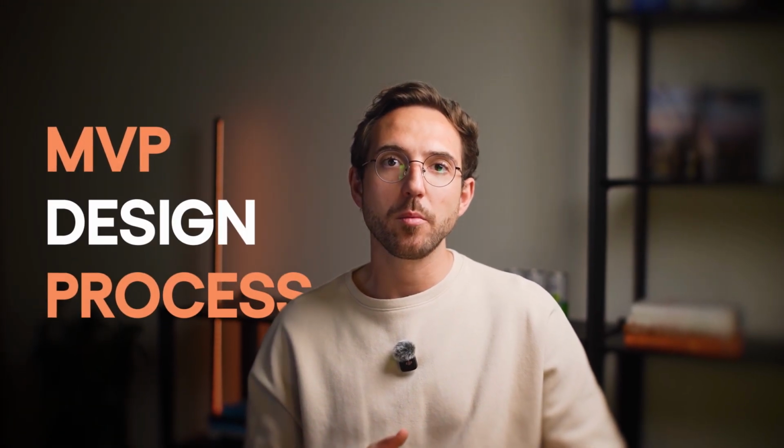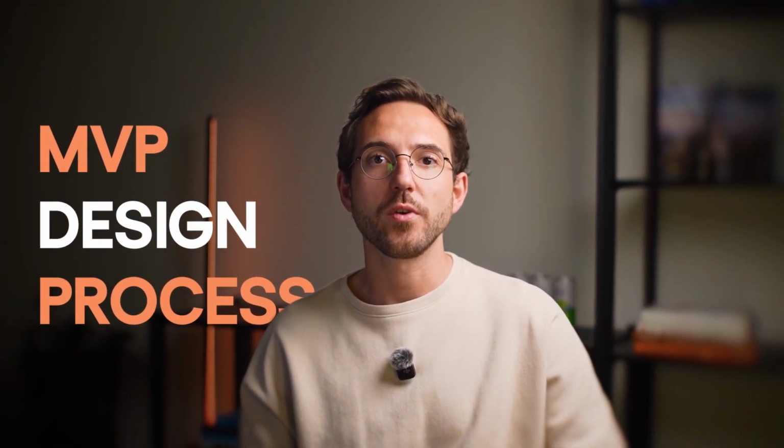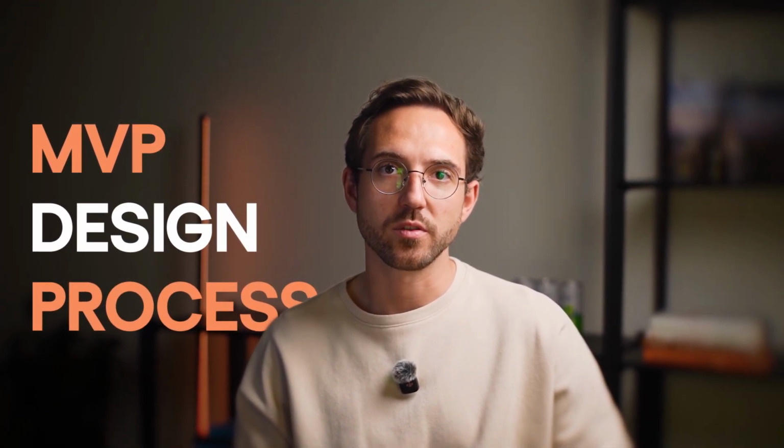An MVP, or minimum viable product, is the fastest way to find out whether your idea is actually worth building. Instead of investing months and big budget, you focus on the core problem and test it with the smallest possible effort. That's exactly how we approach MVPs at Eleken. We work with SaaS founders who want clarity before committing serious time and money. And no matter the product, the process always starts the same way.